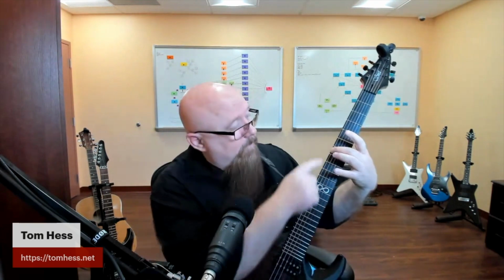Okay, and if you count 1, 2, 3, 4, 5, 6, 7, 8, 9, this note happens to be the B note, which is the same as the second note. That's also B, 1 octave lower.